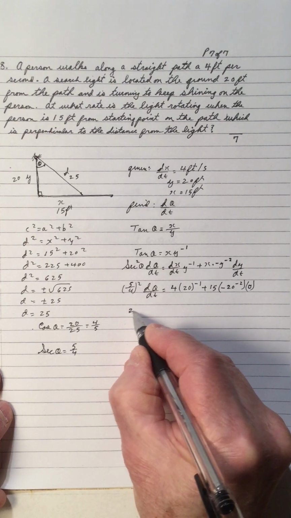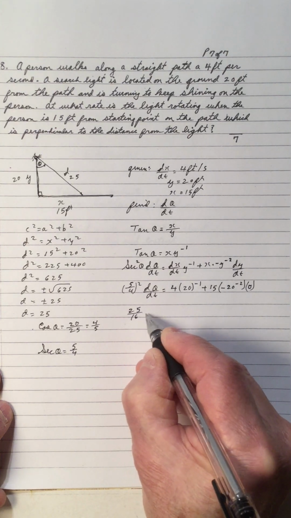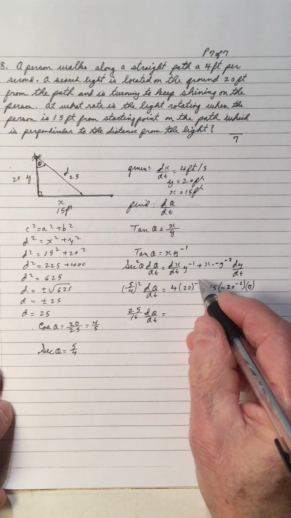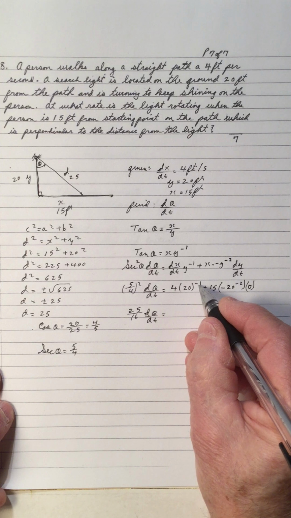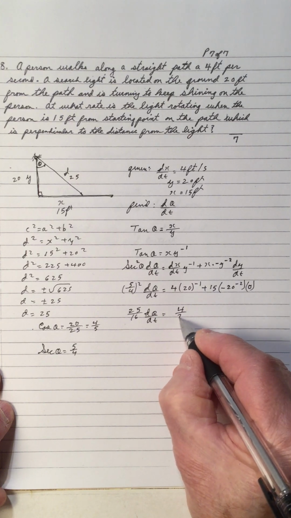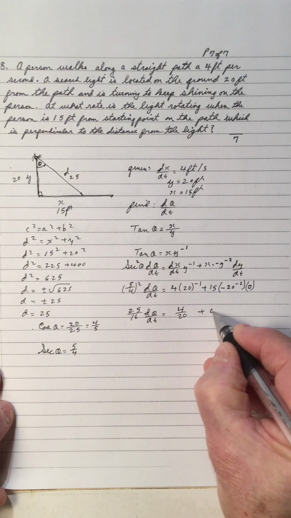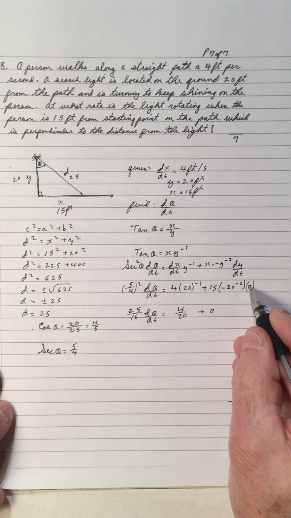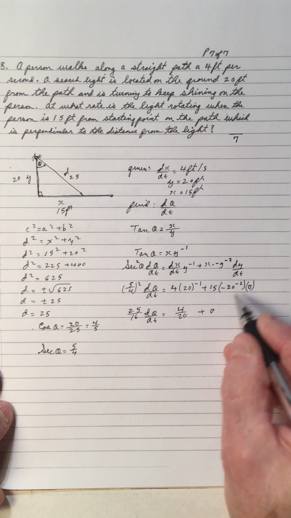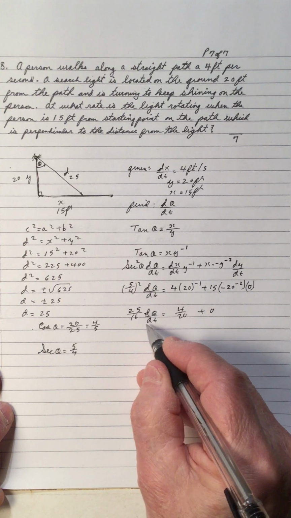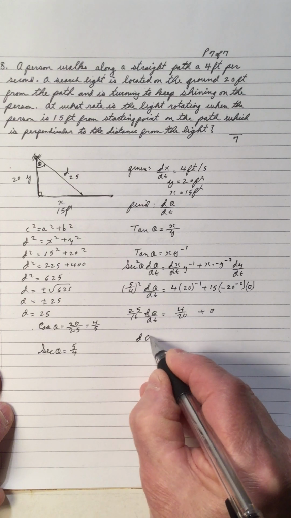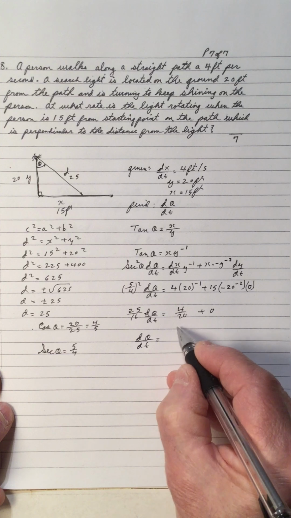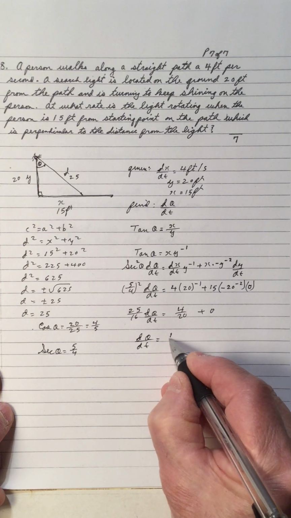So we have 25 over 16 d theta dt. And this 20 to the negative 1 is 1 over 20, so that's 4 over 20. And that's a 0 here. No matter what, 0 times these two products is 0. And so what we have is 25 over 16 d theta dt equals 4 over 20, which is 1 over 5.